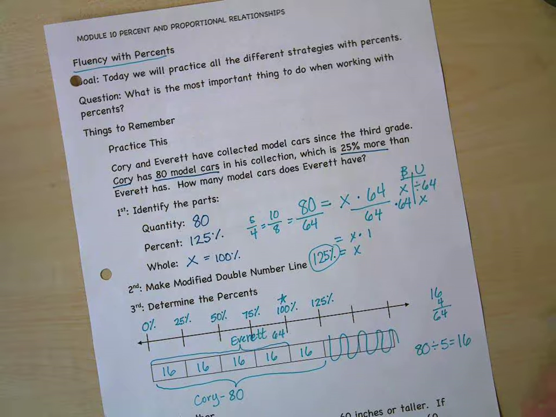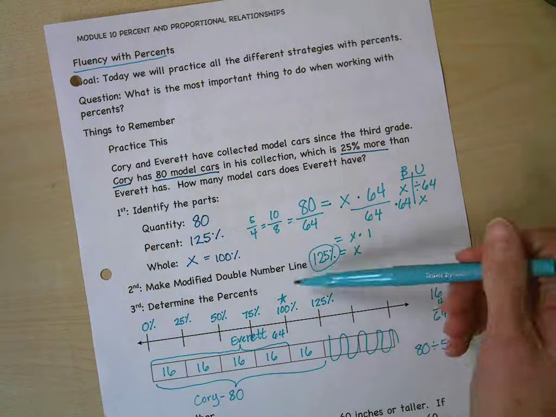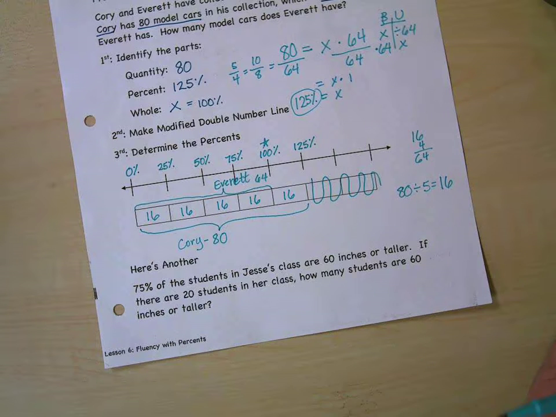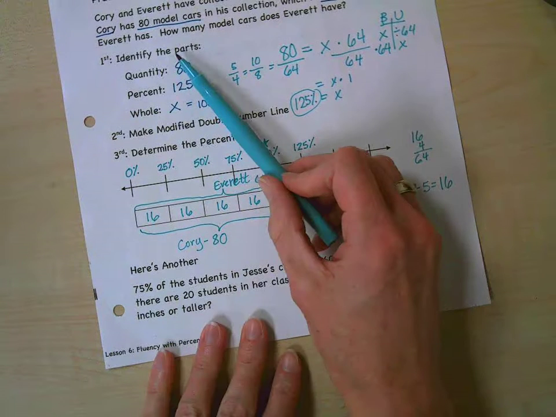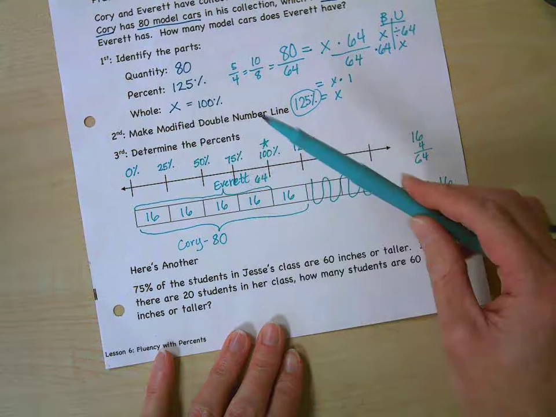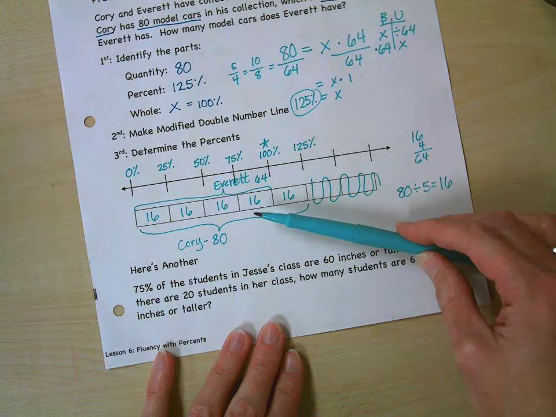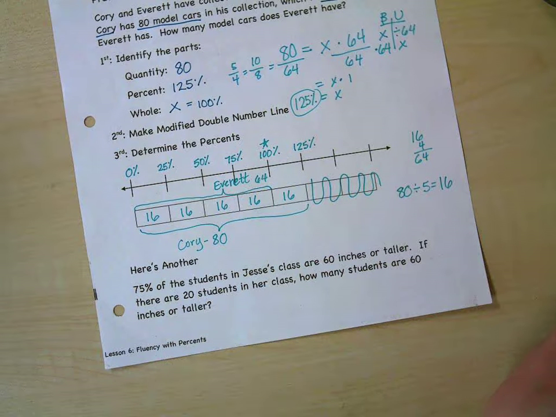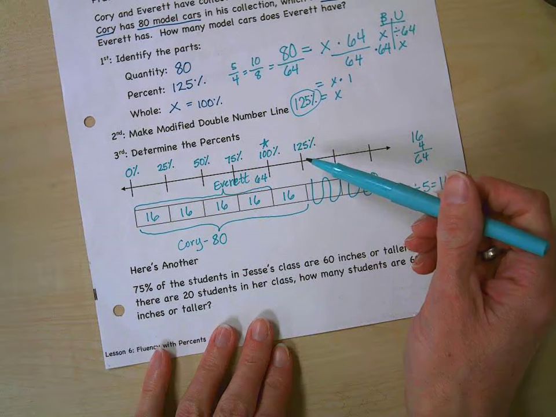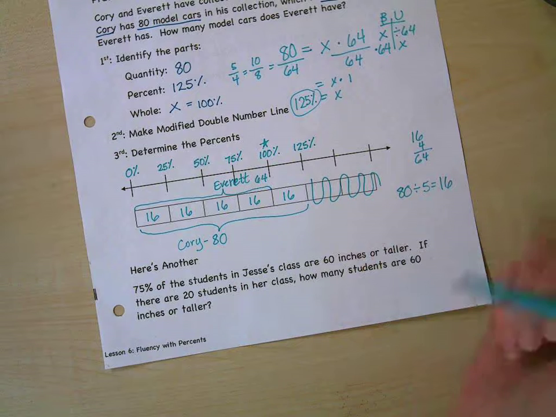So you did it! Hooray! That was fantastic. So now that you know how to do both the modified double number line and then use the equation to check our work to make sure we got it right, you now have one to practice by yourself. I would like you to do the process that we did where you're identifying the parts, the quantity, percent, and whole. I would like you to make a modified double number line, and then I want you to determine the percents. Okay, so we know that Everett was 100%. We know that Corey was 125%.